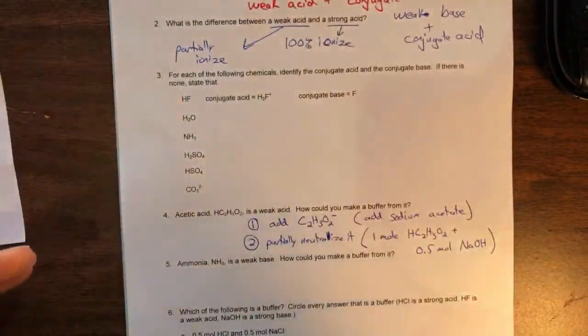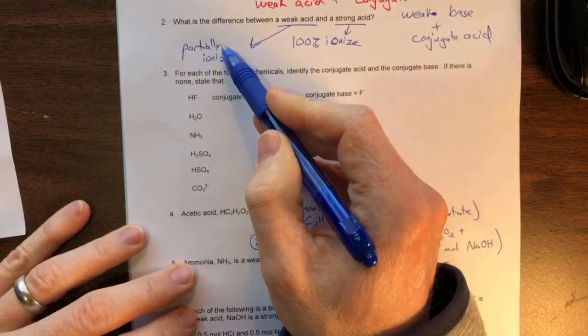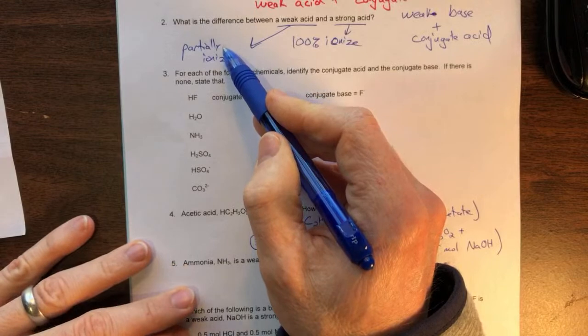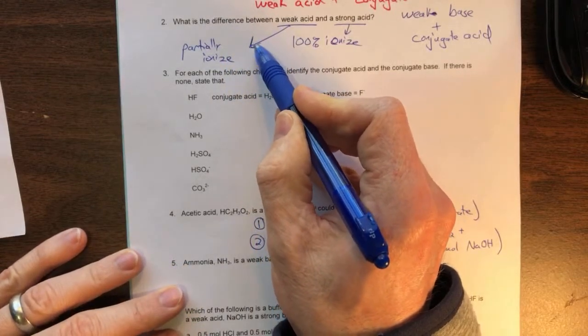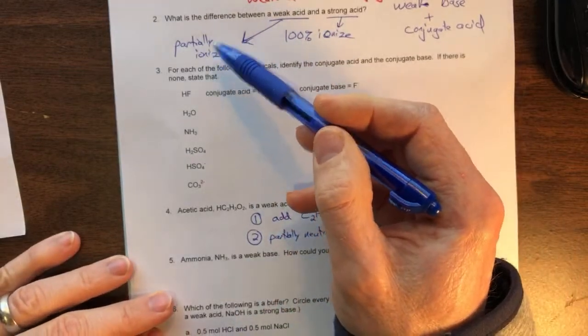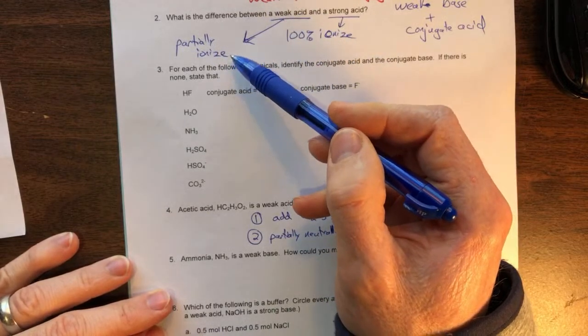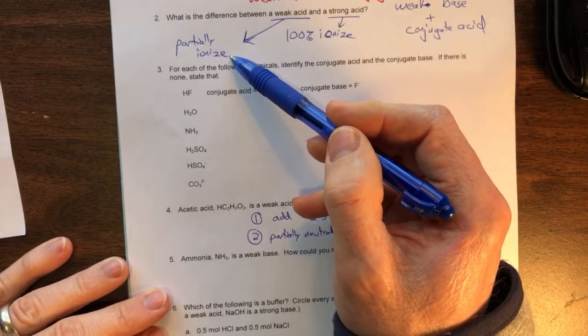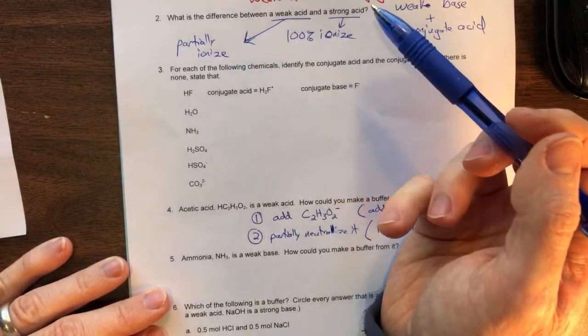And that partially is probably going to be, let's say, less than 50%. So it's only going to ionize to a small amount. So if you have, let's say, 1 mole per liter weak acid, it's not going to be 1 mole per liter H+. It's going to be significantly less than that. So that's the difference between a weak acid and a strong acid.